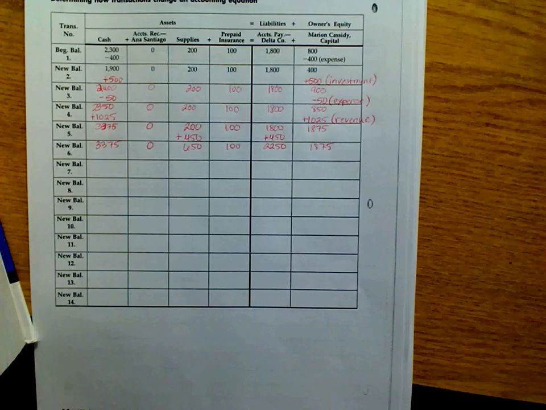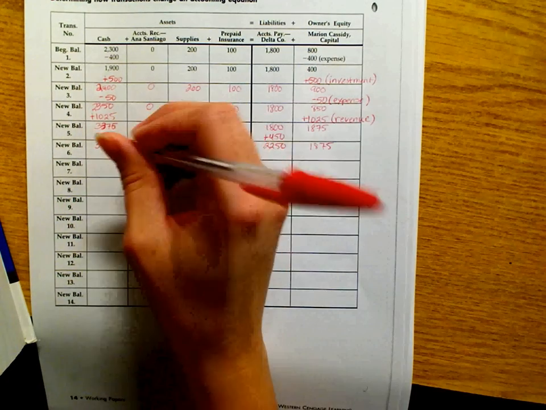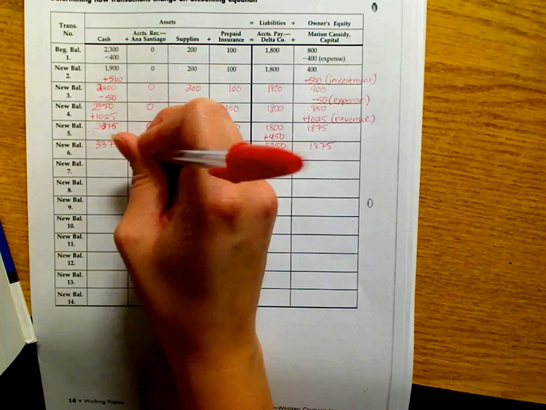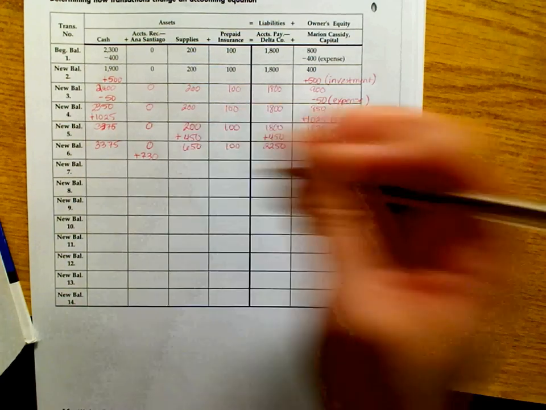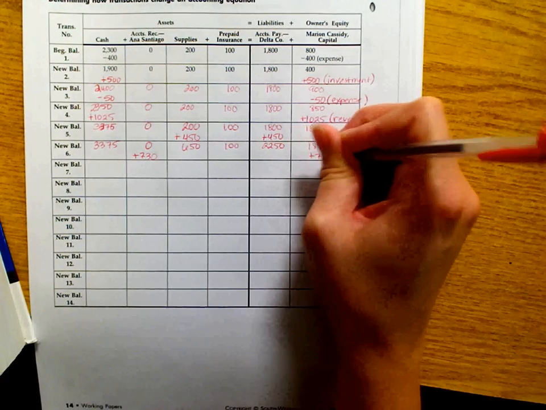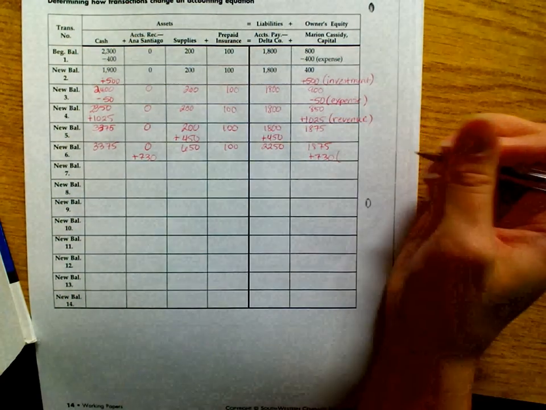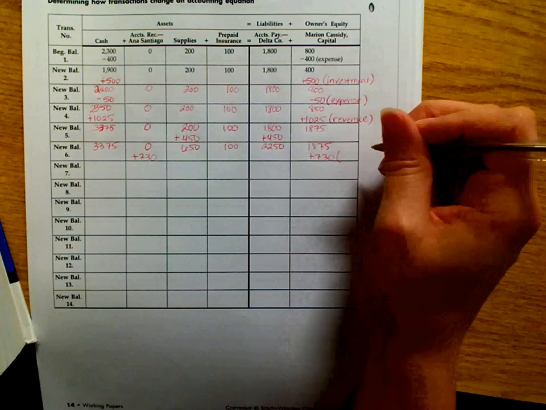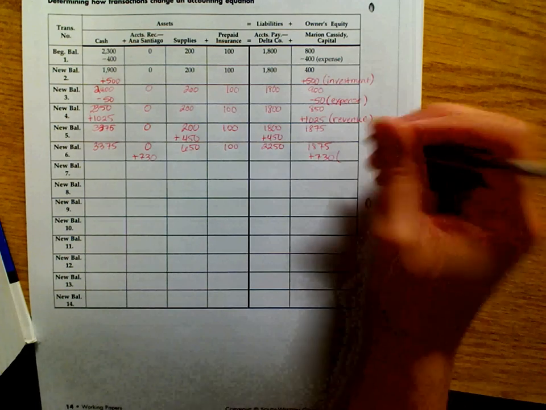Number 6. Macy, I'm gonna have you just do it. Okay. All right, we sold services on account to Anna Santiago. So my accounts receivable is going to go up by 730, just like Macy said. And my capital is going to go up by 730, like Macy said. Now, what is that? It's sales, but what do we call it? Revenue.